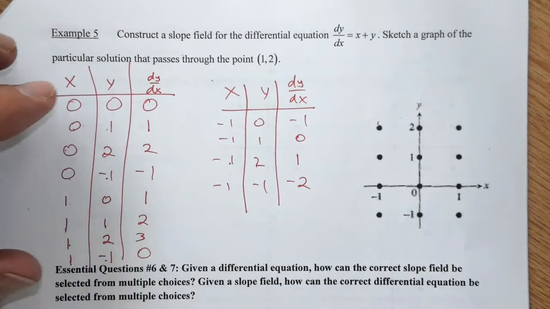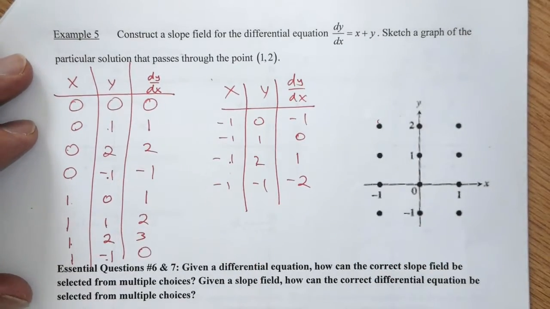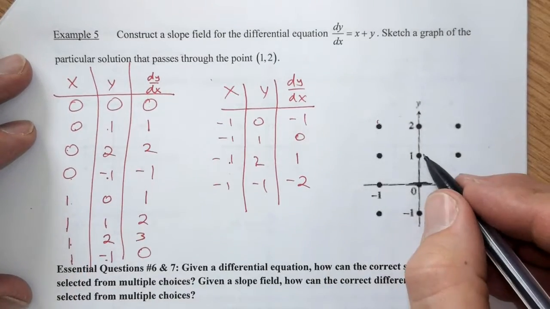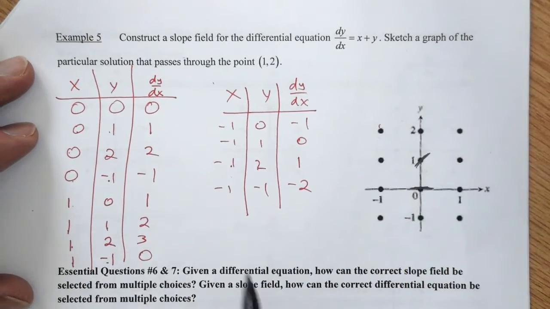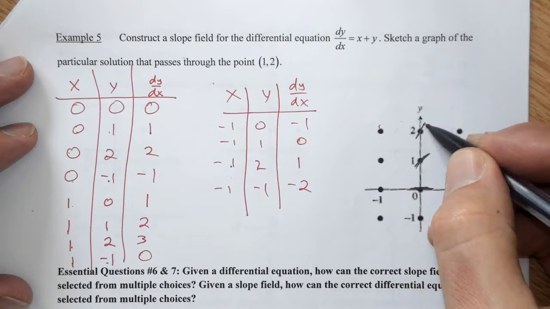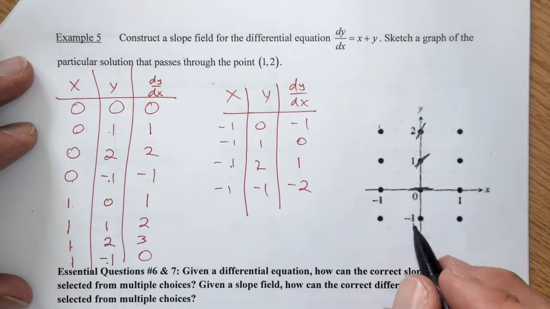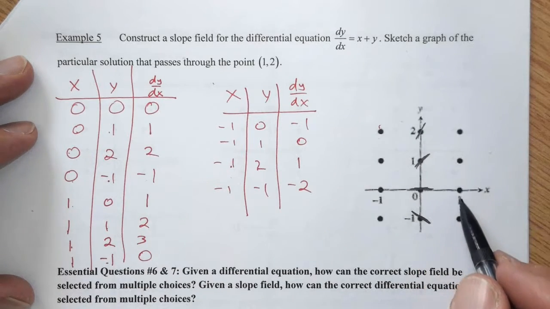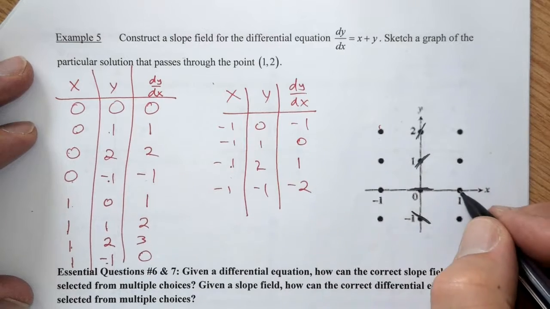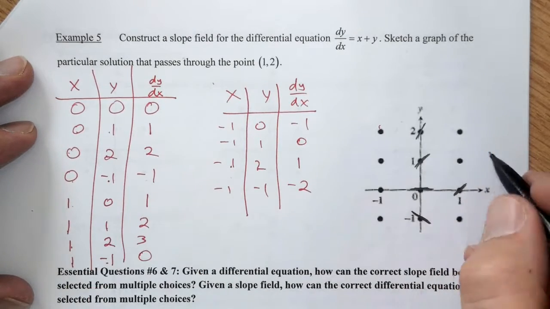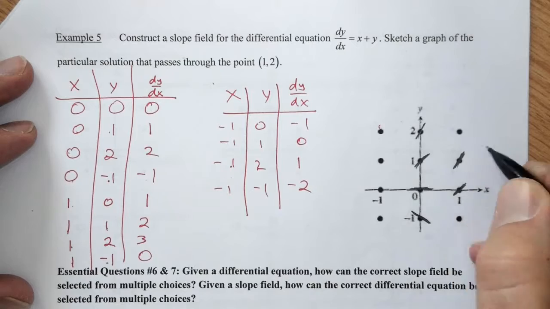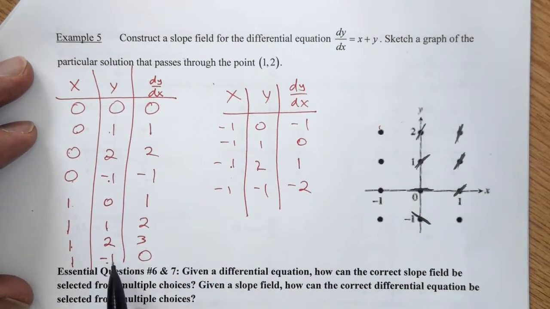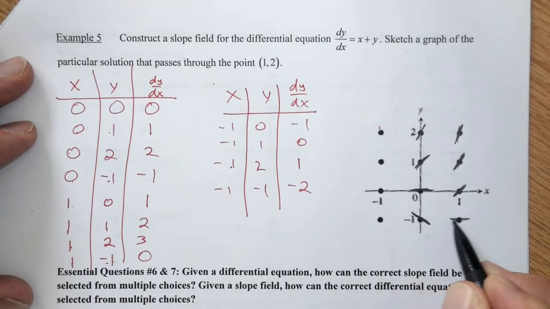So now that we have all these dy/dx values, let's draw our slopes. So again, at the origin, slope of 0. And then above that, slope of 1. And again, right about there, and then a slope of 2. And over 0, down 1 has a slope of negative 1. Okay. Now we have this column right here. Over 1, up 0 has a slope of 1. Over 1, up 1 has a slope of 2. Over 1, up 2 has a slope of 3. Over 1, down 1 has a slope of 0.